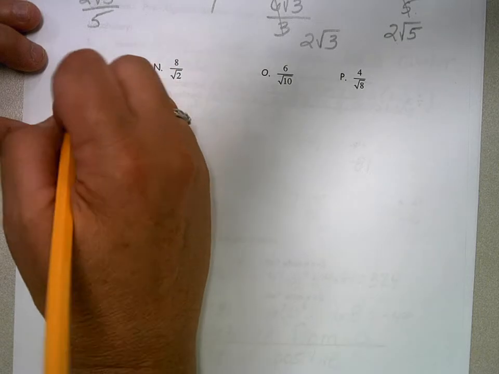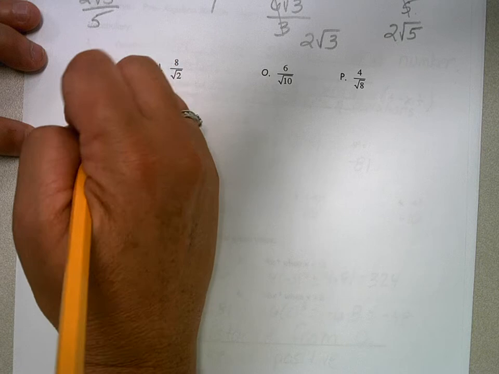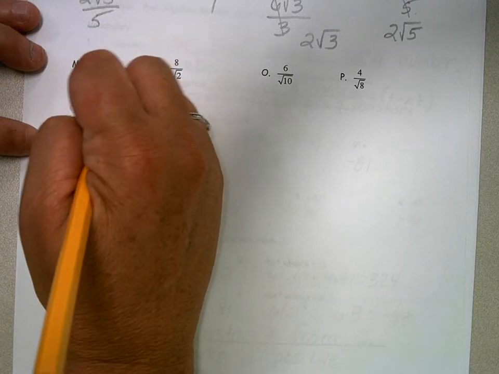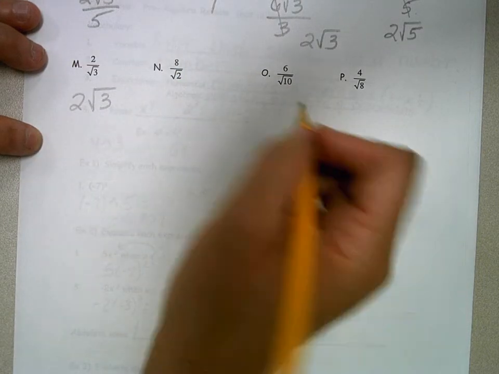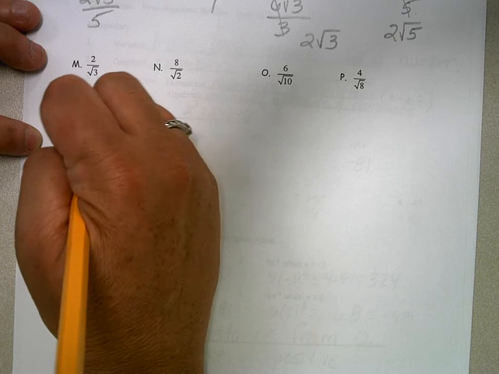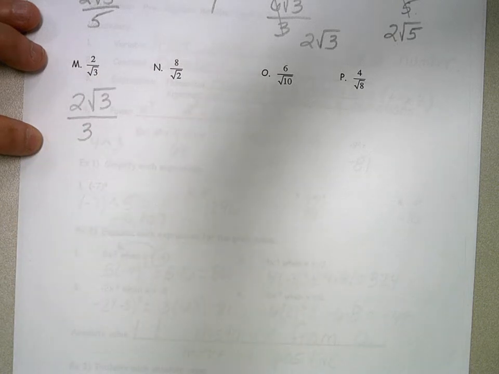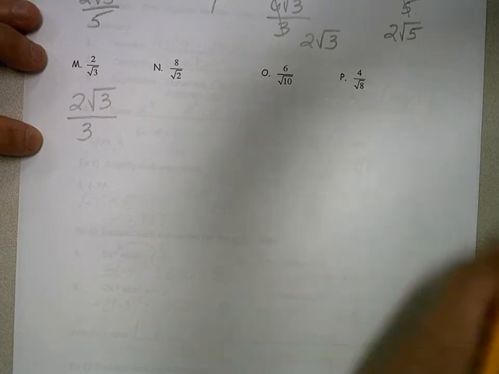Letter M starts out as 2 over the square root of 3. Both of those move to the top. And then on the bottom it comes out of the square root sign.